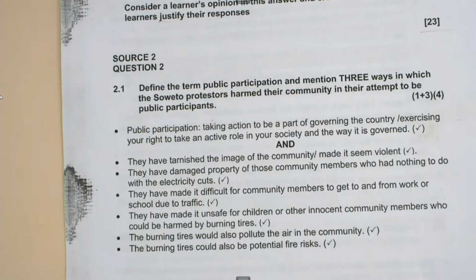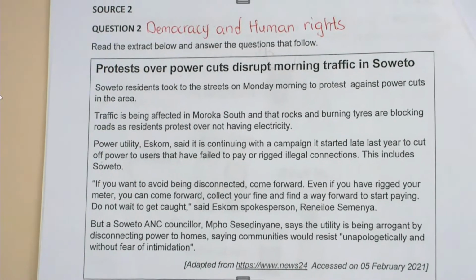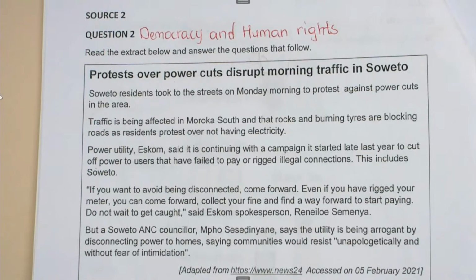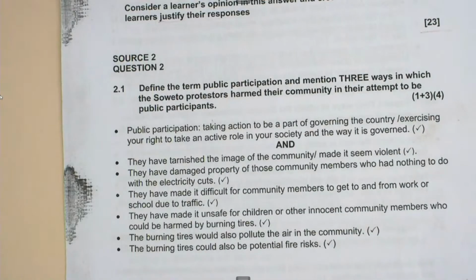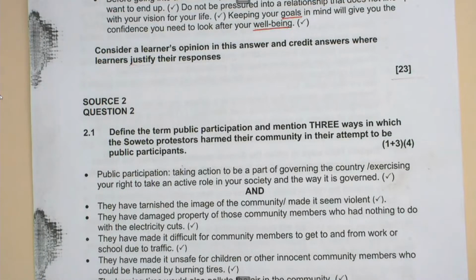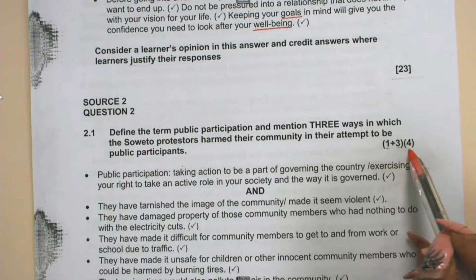Now, define the term public participation and mention 3 ways in which the Soweto protesters harmed their community in their attempt to be public participants. Let us look at the heading. It says, protest over power cuts disrupt morning traffic in Soweto. Now, the mark allocation, it says 1 plus 3 is equals to 4.